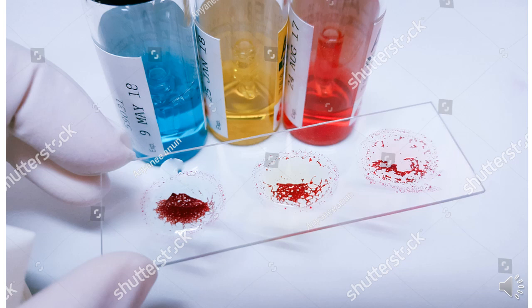Now, how do we determine our blood groups? We have this test in the lab. These 3 are antibodies. If these antibodies make agglutination with our blood, then we have its antigen.